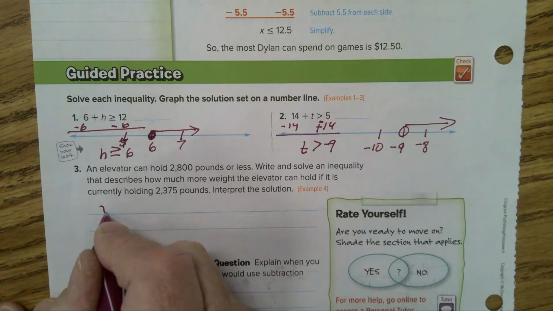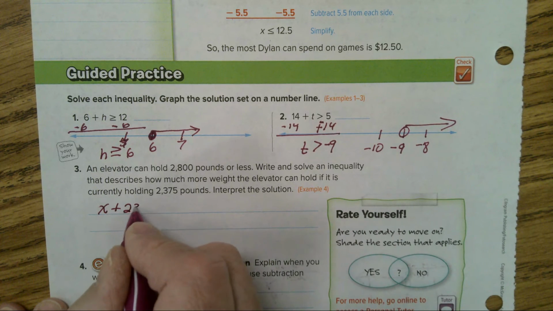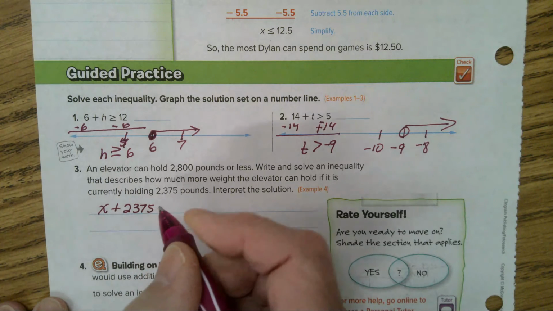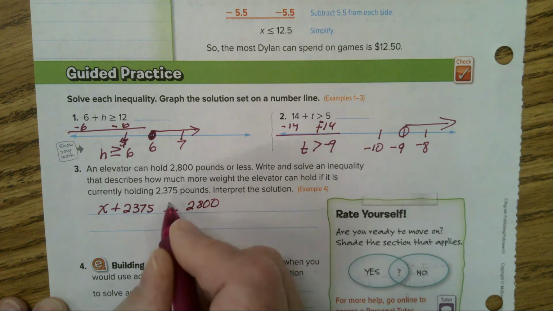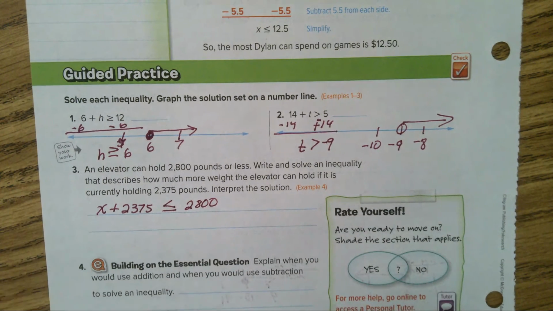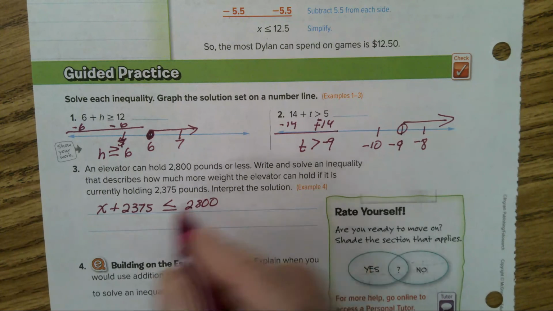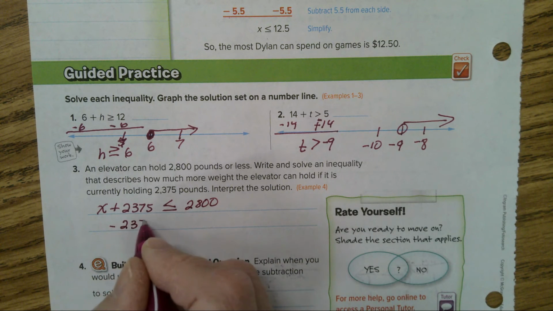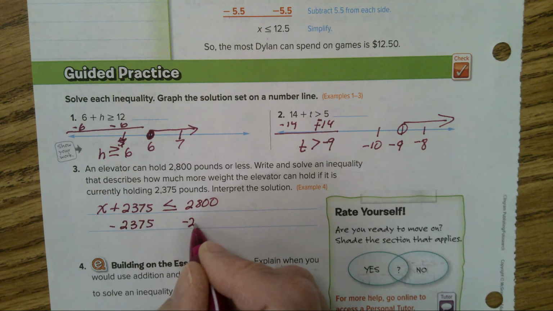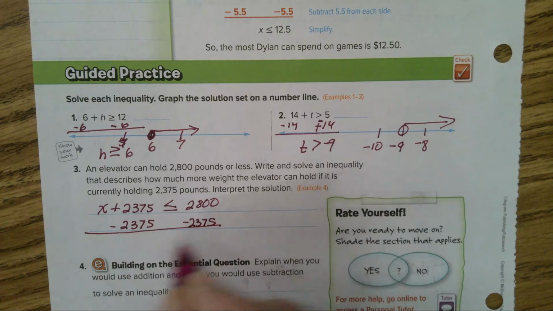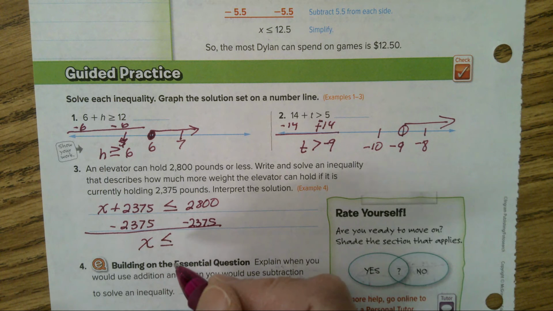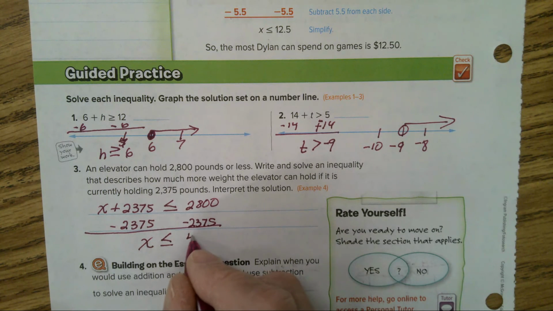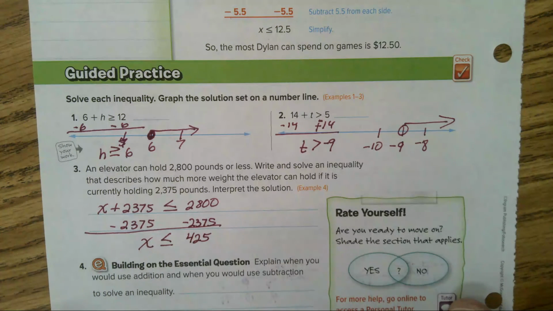So X plus 2,375, can it equal 2,800? Yes. Can it be bigger or smaller? Smaller. So that's what it's going to look like. Okay, now we have to solve. Subtract 2,375, subtract 2,375, bring down your inequality sign. X has to be less than or equal to 425. Any questions? Okay, so what would I like for you to do for homework?